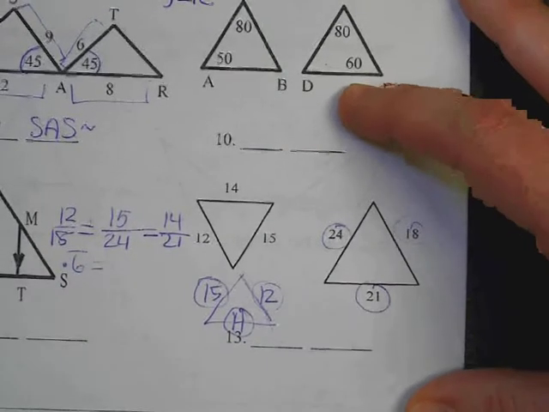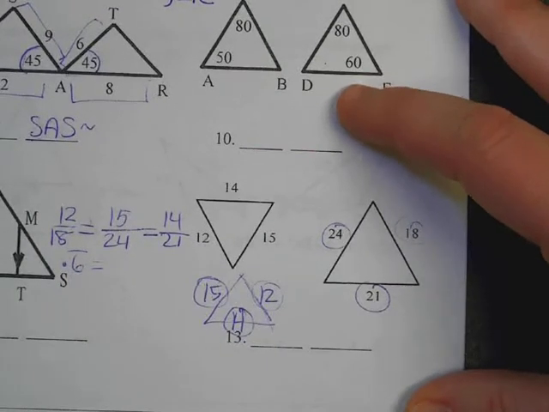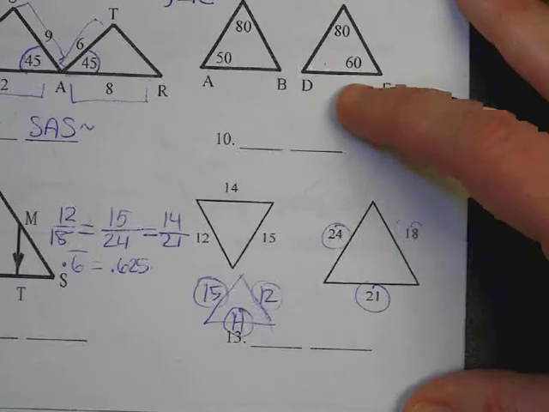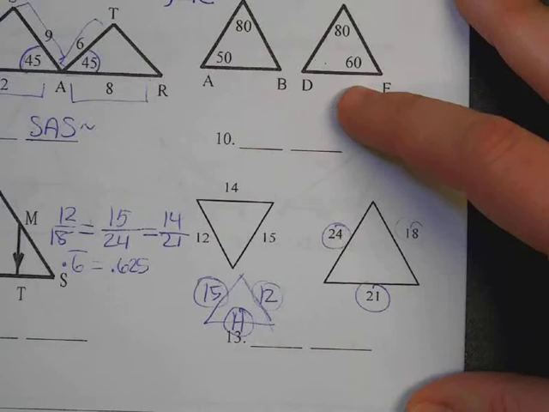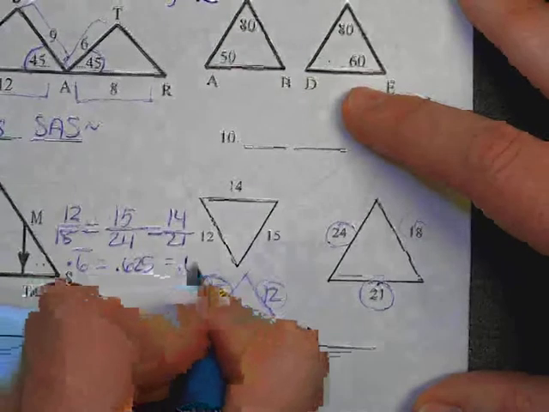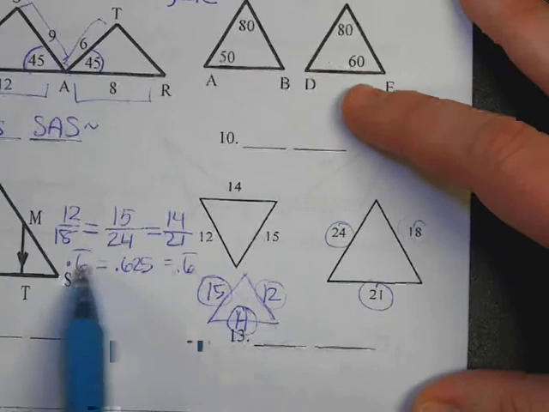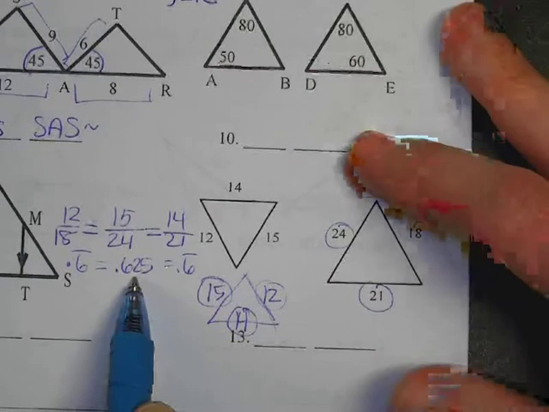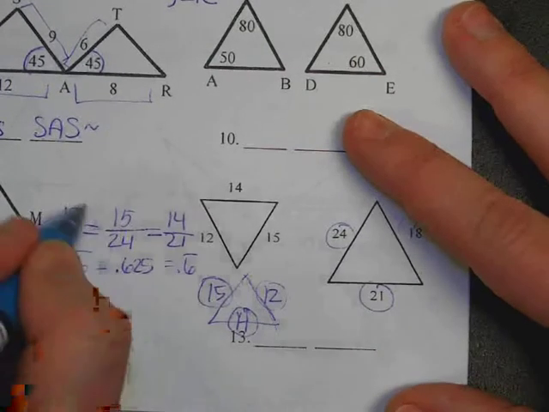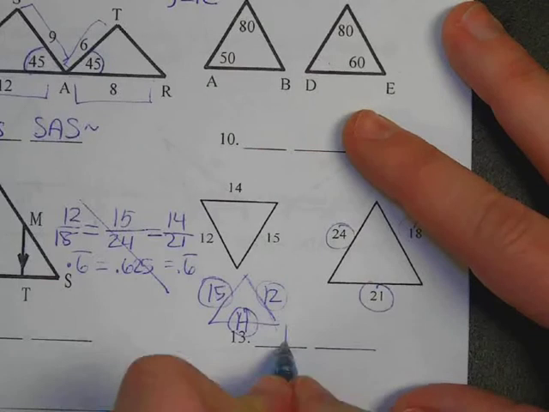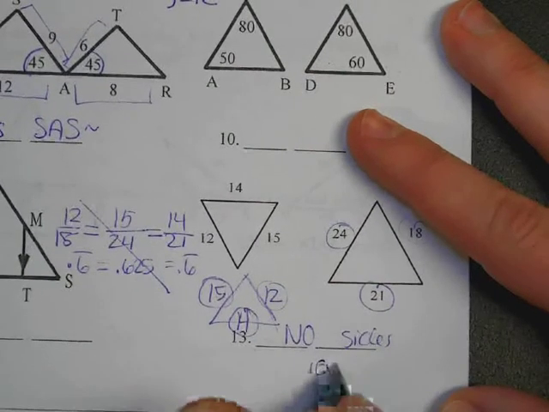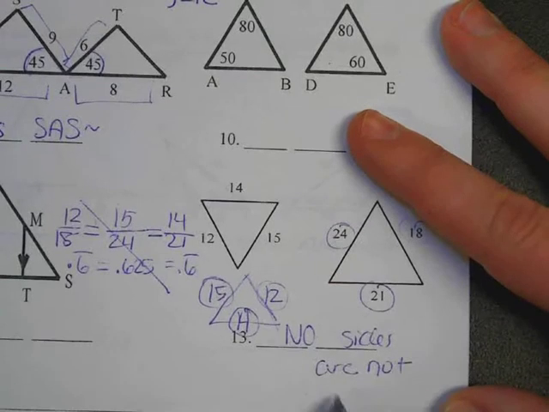We need to see if that's equal to 15 over 24, which is 0.625, and check 14 over 21. 14 over 21 is 0.6 repeating. Two of the sides are proportional, but this one has a different value for its ratio, which means they're not all proportional. So I would say no, because my sides are not proportional.